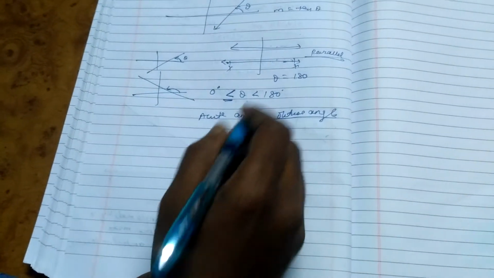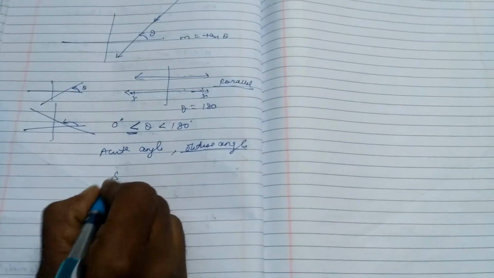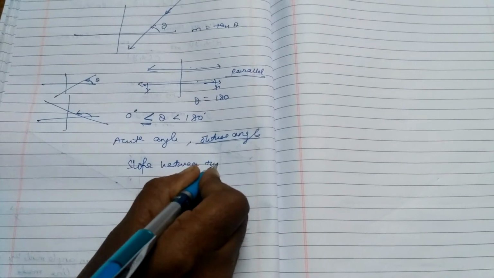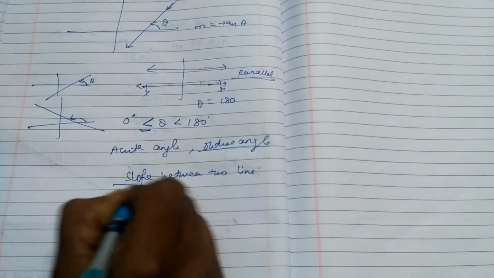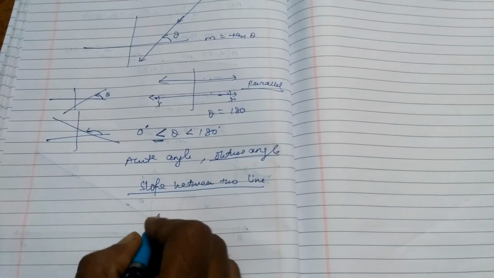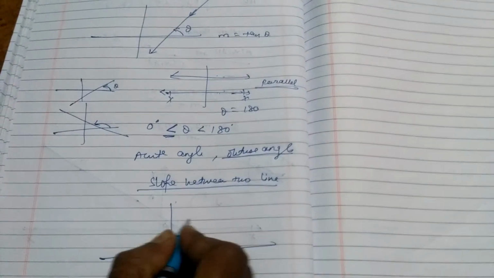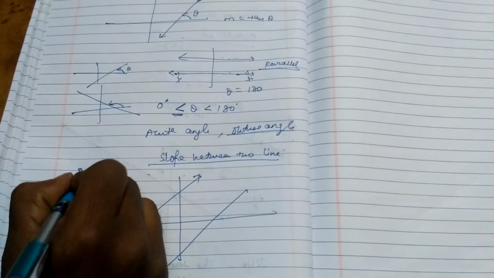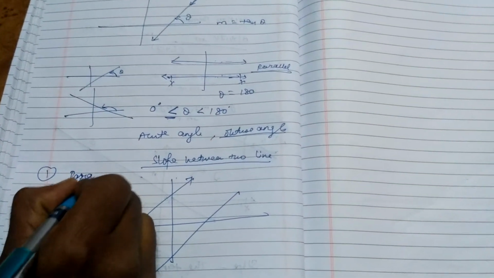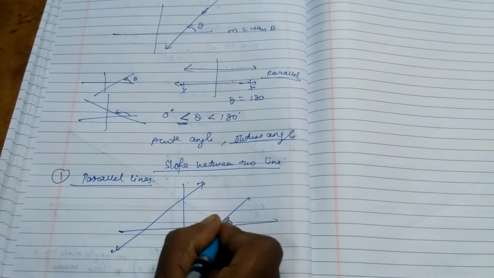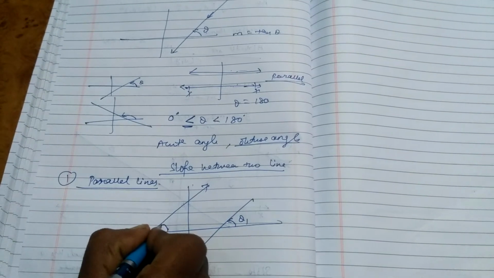Now come to some other points about the slope. Slope between two lines. If there are two lines, first case, parallel lines. If there are two parallel lines, both have the same angle with the x-axis, obviously we know.